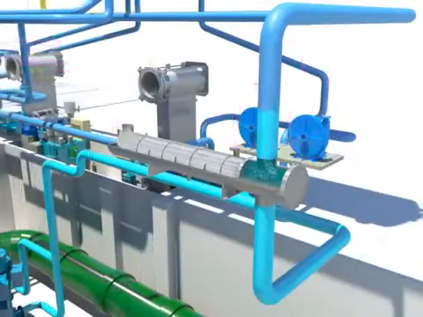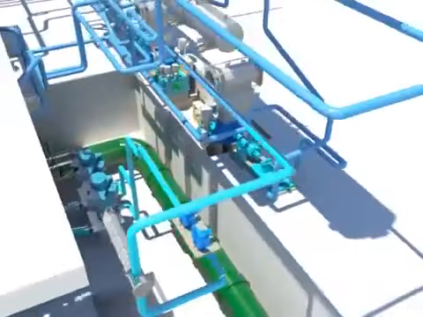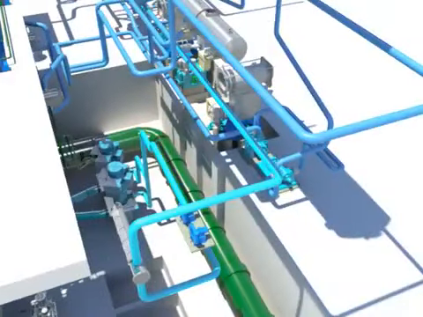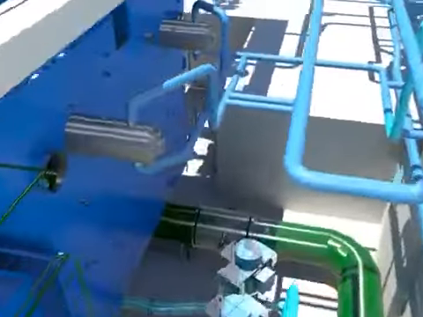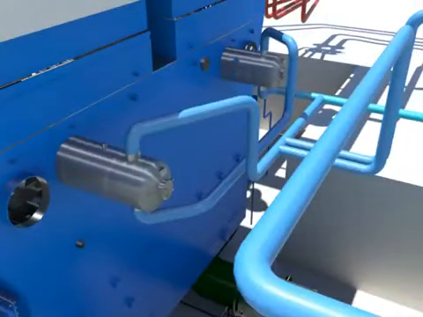Condensed water which passed the gland steam condenser is supplied to the deaerator by going through number 1, 2, 3 LP feed water heaters.